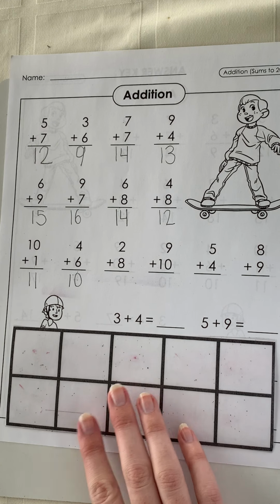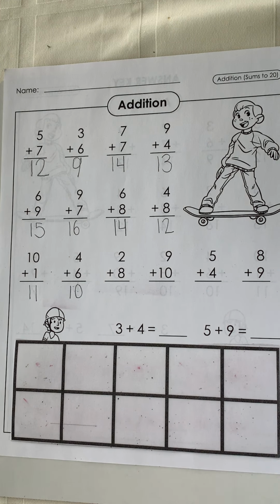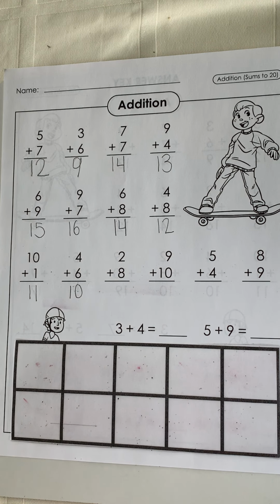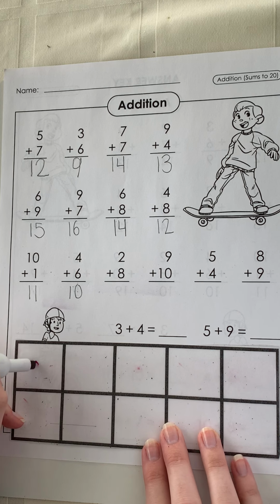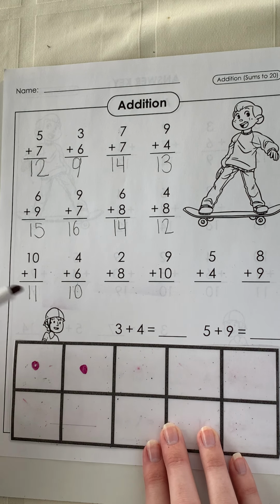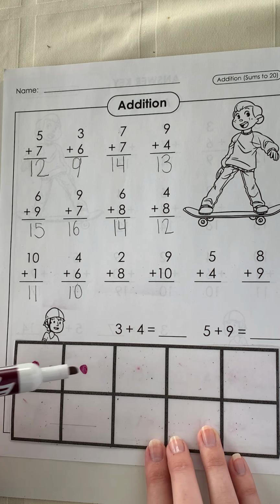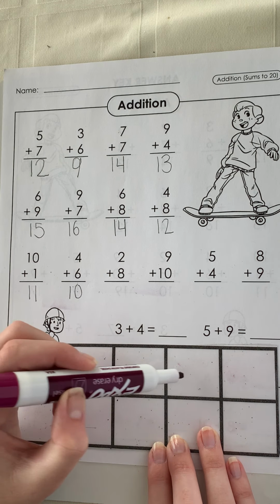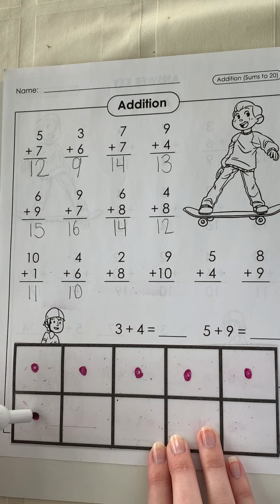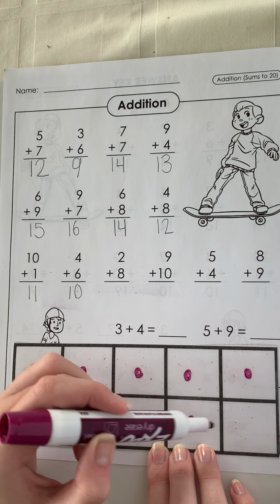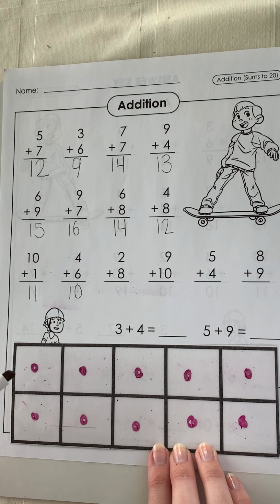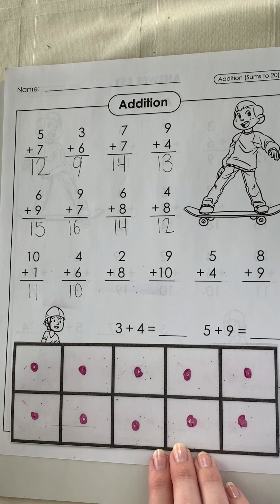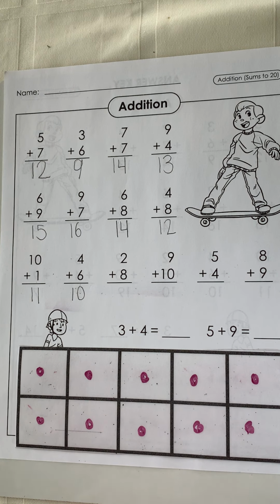The next problem is 2 plus 8. I'm going to use my tens frame here. I first filled in 2 out of my tens frame, and then I'm going to make 8 more. 1, 2, 3, 4, 5, 6, 7, 8. 2 and 8 together filled up my tens frame, so I know that 2 plus 8 equals 10.